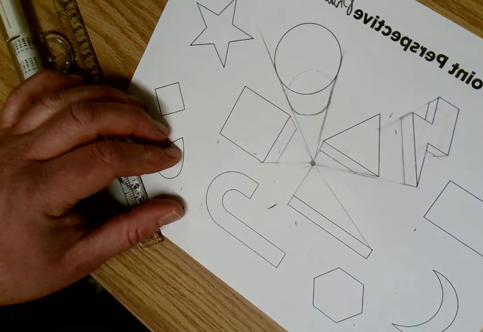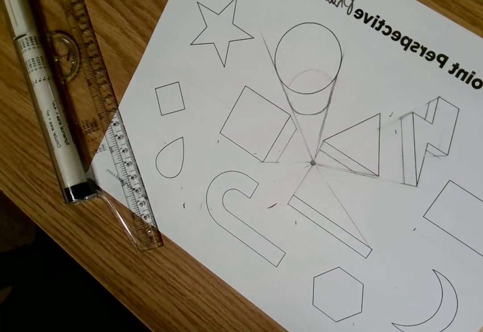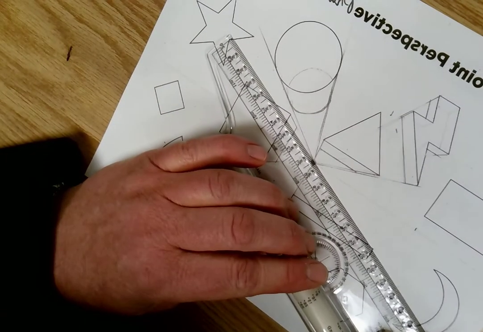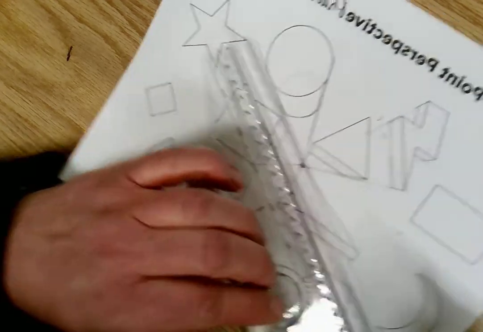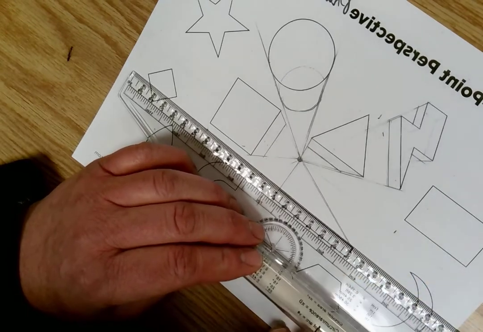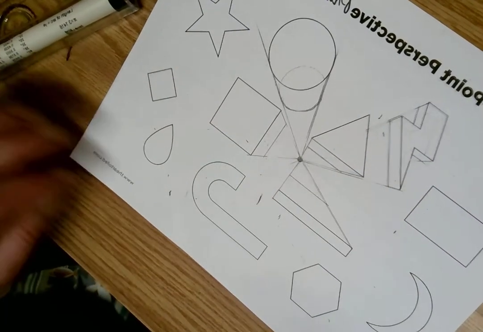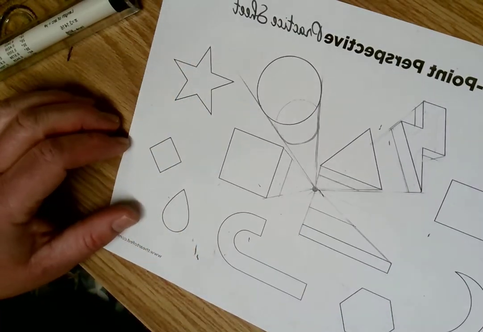Kind of looks like a cup, doesn't it? Now we've got depth inside. So now we've got our rectangle down here. Basically what I would do is line up the parallel glider, boom, straight across. Now I've got a rectangular prism.